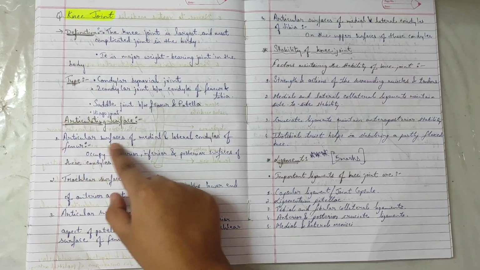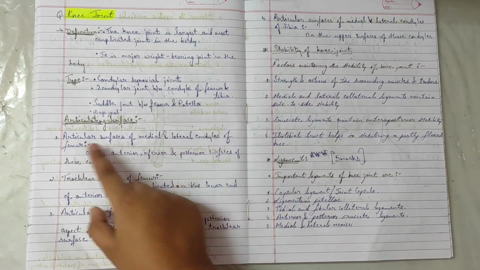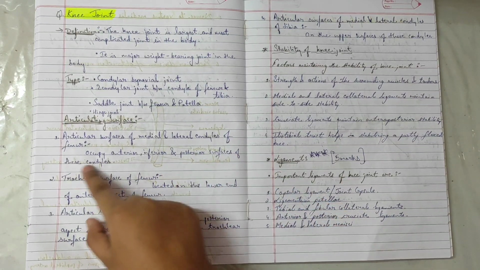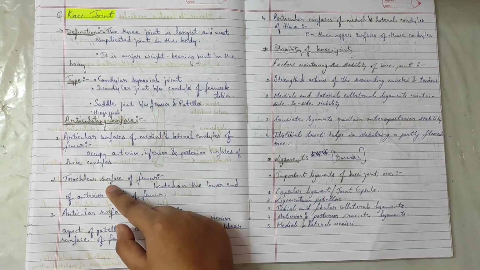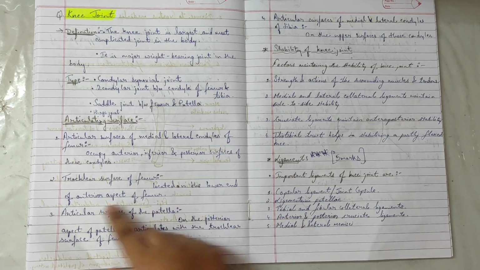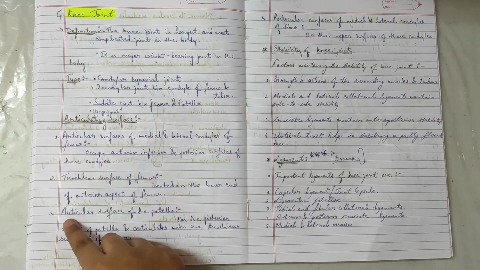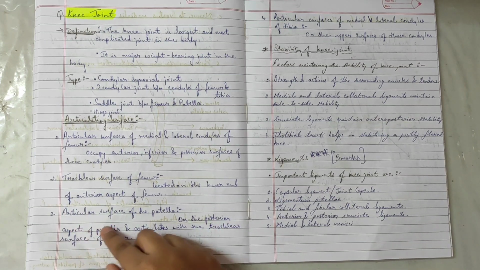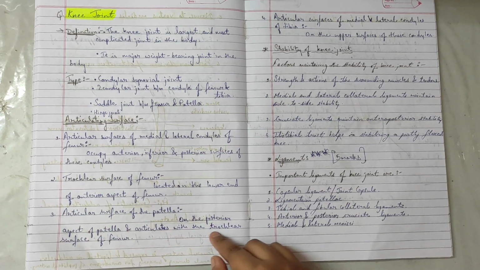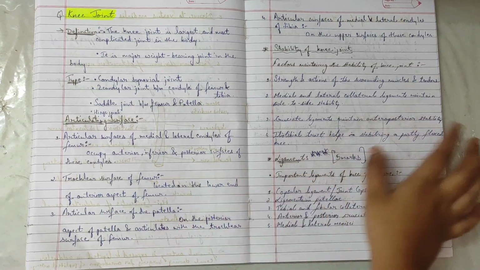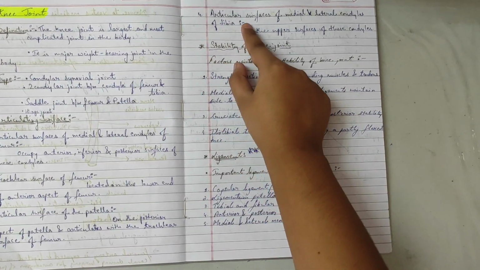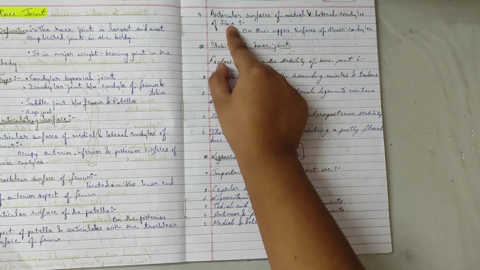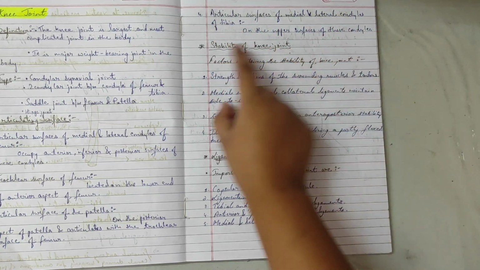Articulating surface. Articulating surface of medial and lateral condyles of femur occupy the anterior, inferior and posterior surface of these condyles. Trochlear surface of femur, located on the lower end of anterior aspect of femur. Articular surface of the patella, on the posterior aspect of patella, articulates with the trochlear surface of femur. Articular surface of medial and lateral condyles of tibia on the upper surface of these condyles.